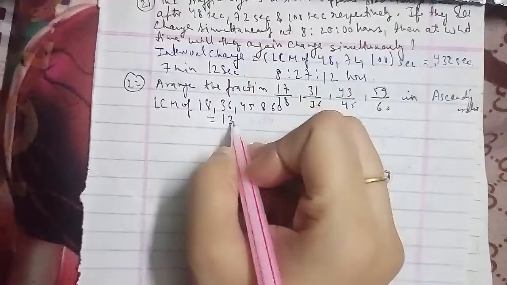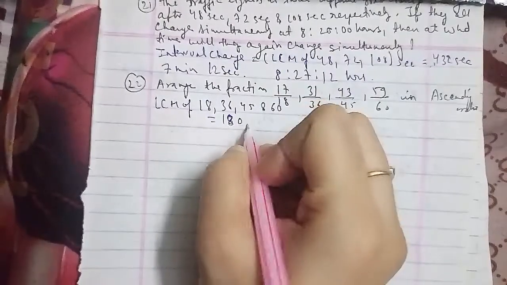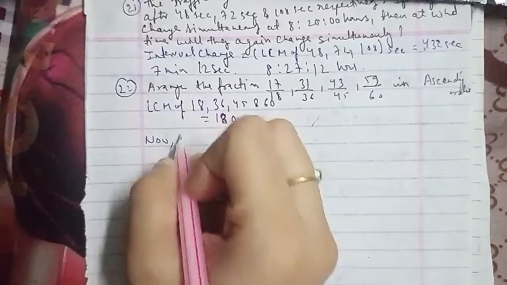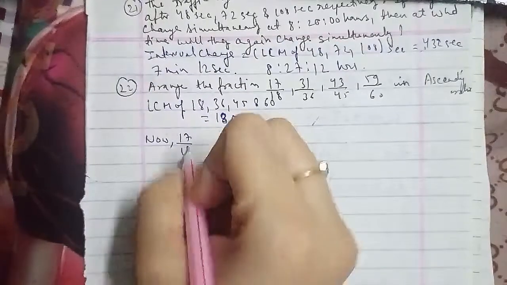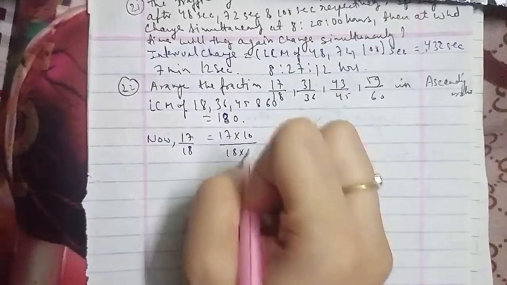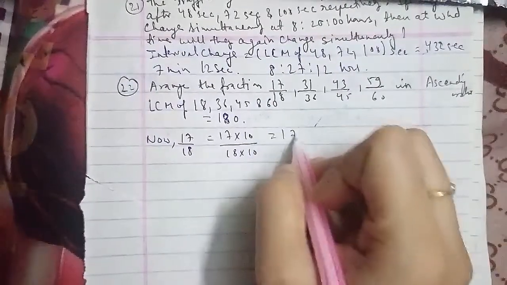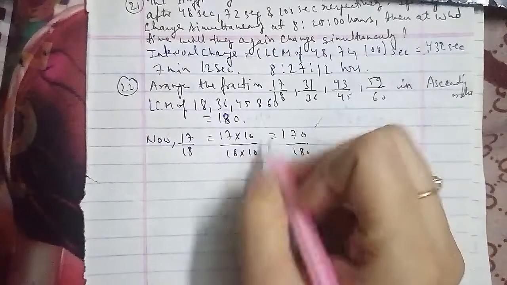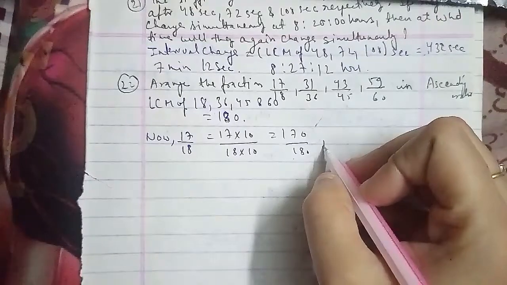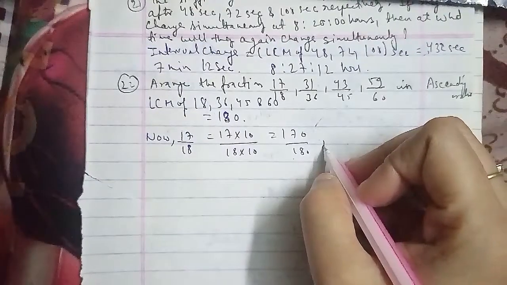Next, 43 upon 45 is 43 into 4 upon 45 into 4, which is equal to 172 upon 180. The other one we have is 59 upon 60, which is 59 into 3 upon 60 into 3, equal to 177 upon 180.